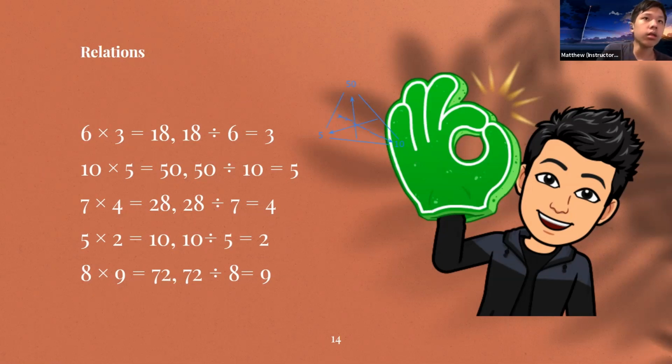As you see here too, 7 times 4 is equal to 28. 28 divided by 7 is equal to 4. So, 5 times 2 is equal to 10. And 10 divided by 5 is equal to 2. 8 times 9 is 72. Well, 72 divided by 8 is 9. But does everyone get this so far?